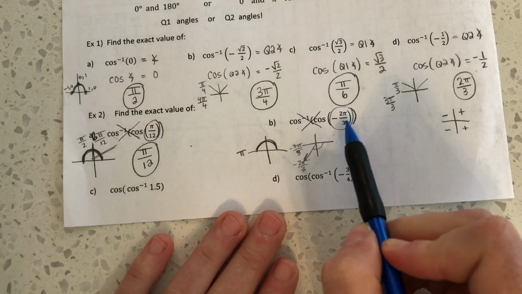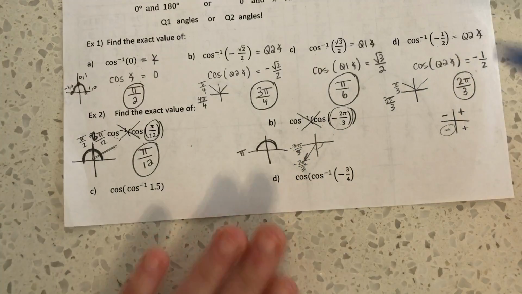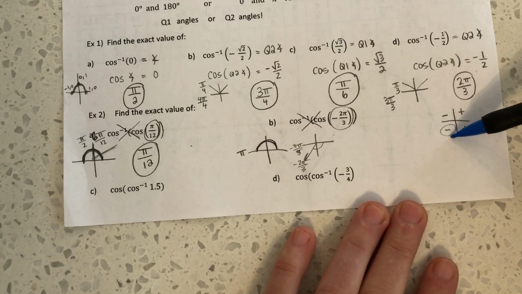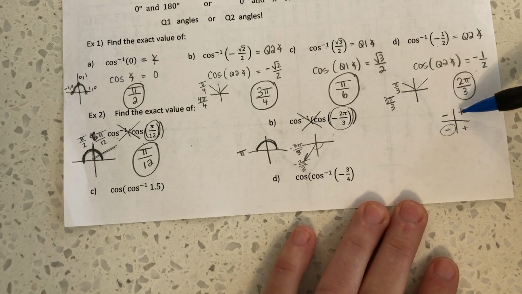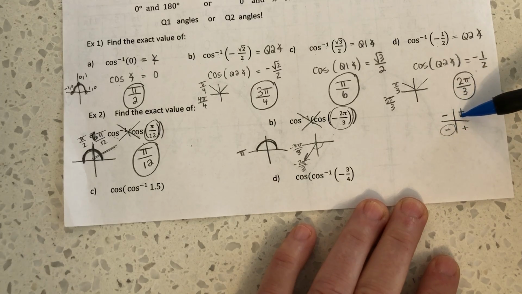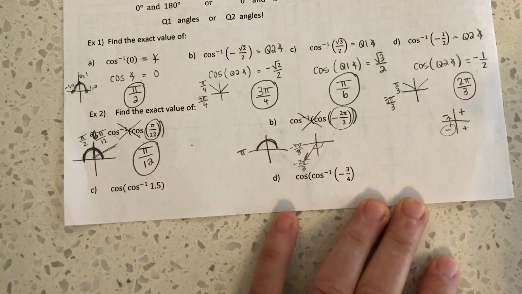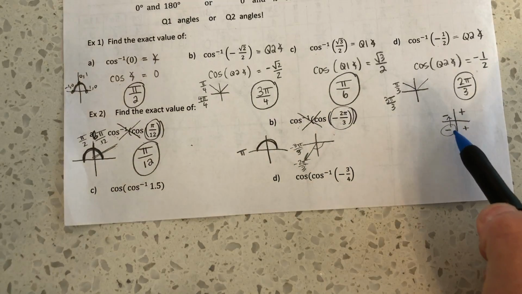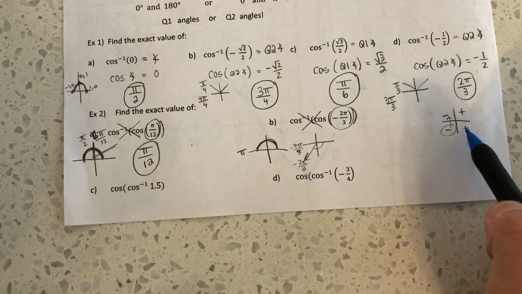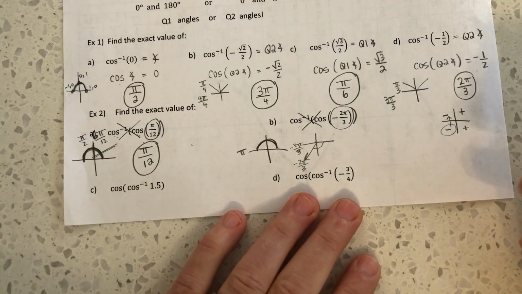So right now, negative 2 pi over 3 is a quadrant 3 angle. It's here. So you have to turn it into an angle that is in either quadrant 1 or quadrant 2. Well, where else is the cosine ratio going to be negative? In quadrant 2 or quadrant 1? In quadrant 2. So you have to move it to its equivalent quadrant. So I have to turn negative 2 pi over 3 into a quadrant 2 angle. So let's just use the reference angle.